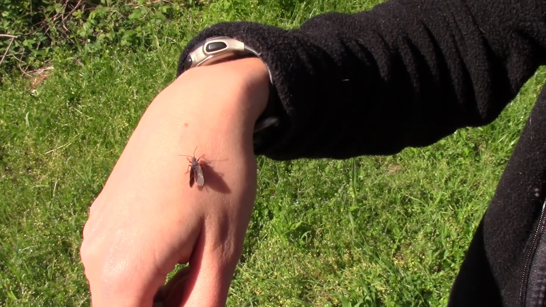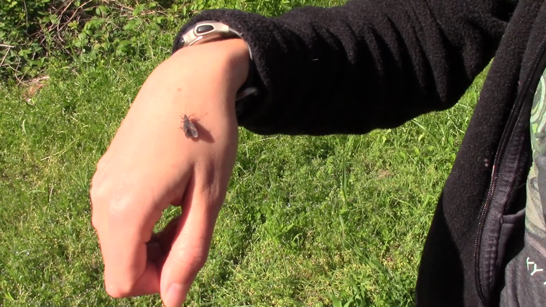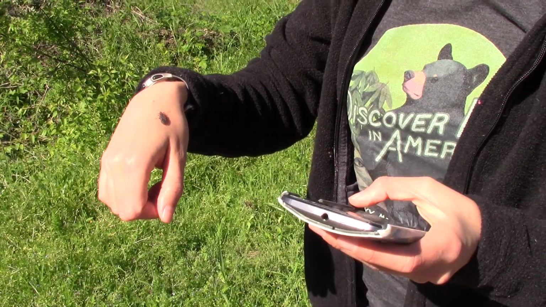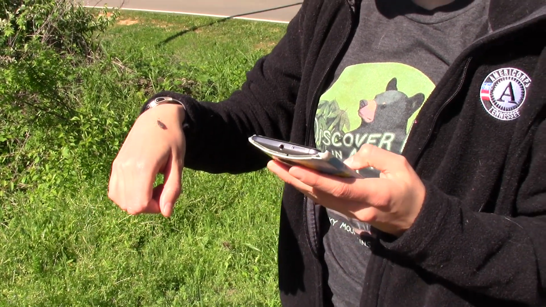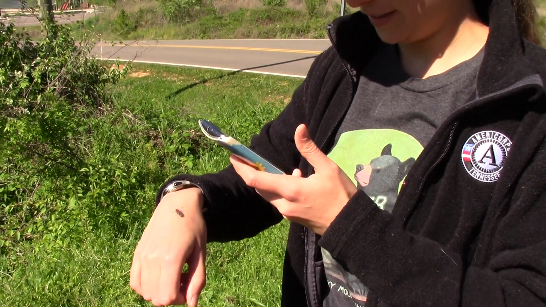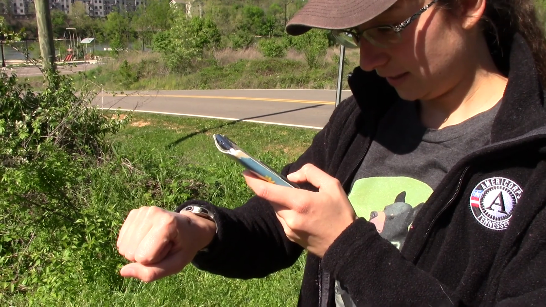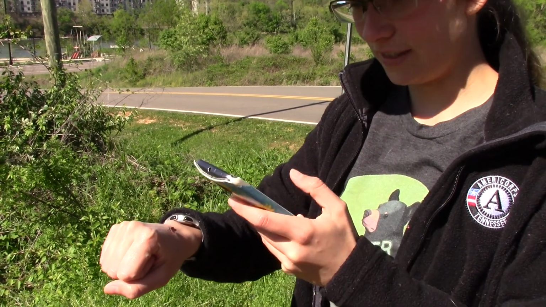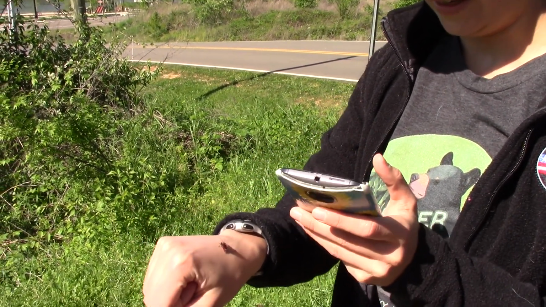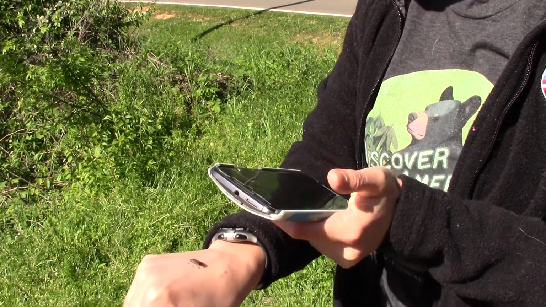This is a box elder bug that just landed on me. I will create a new observation. I'm going to take a photo of it, and I'm going to get the top surface of it, and then also a photo from the front.